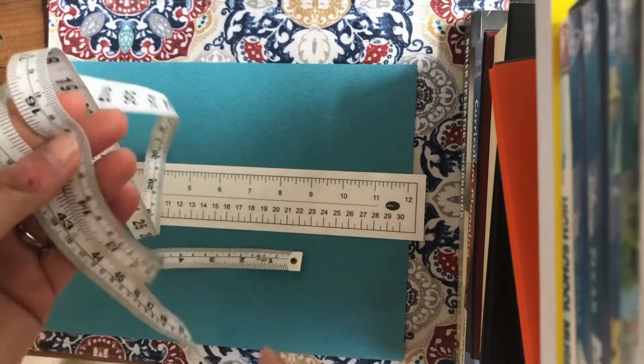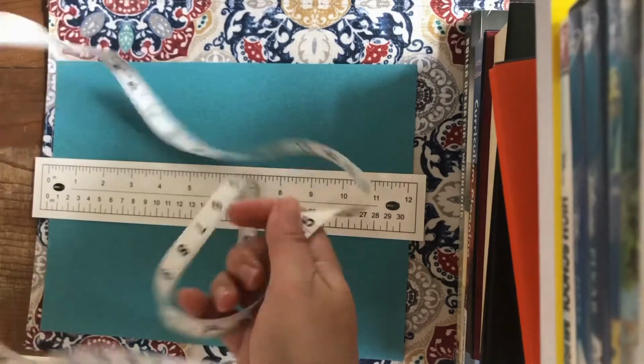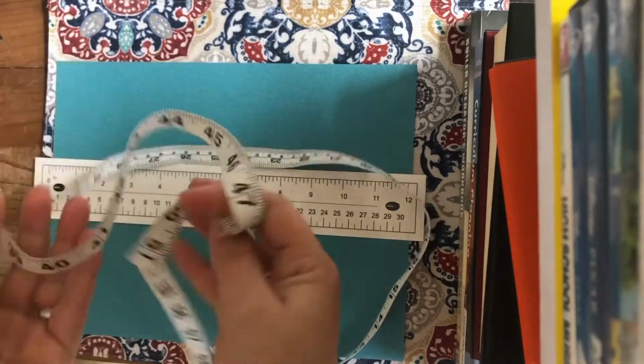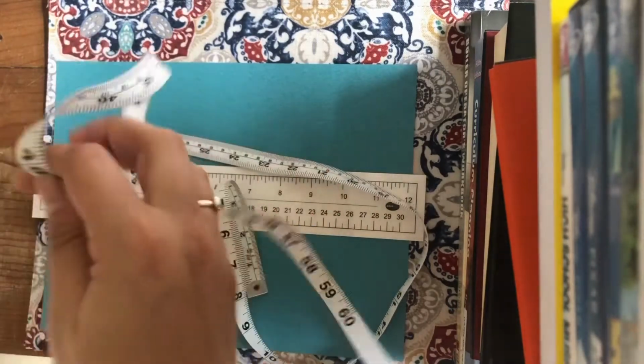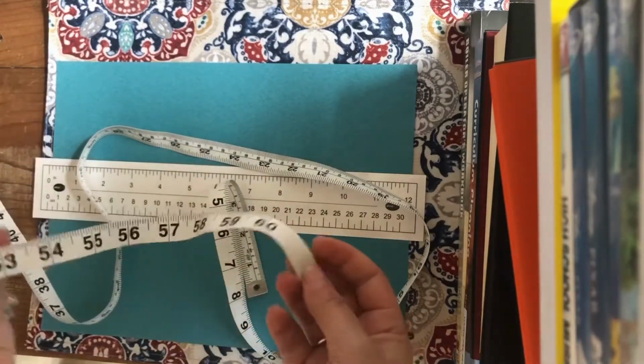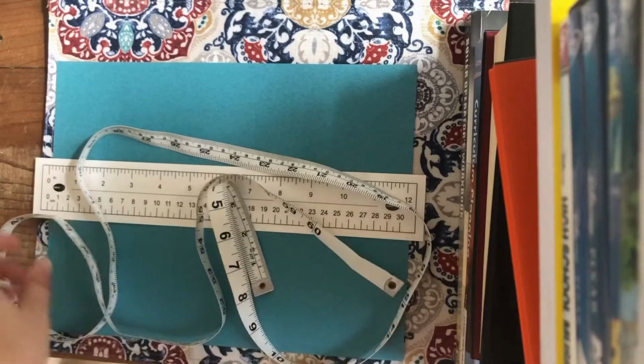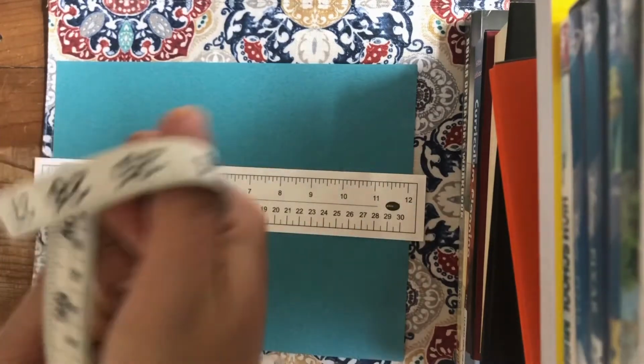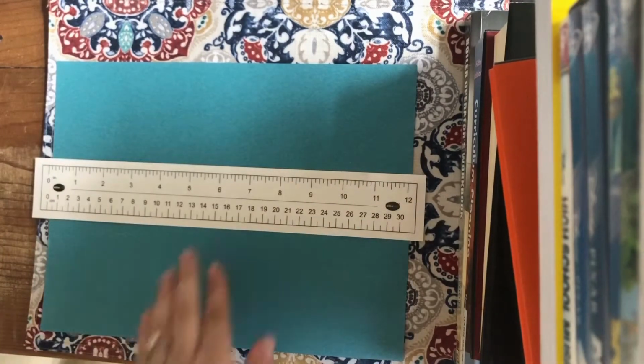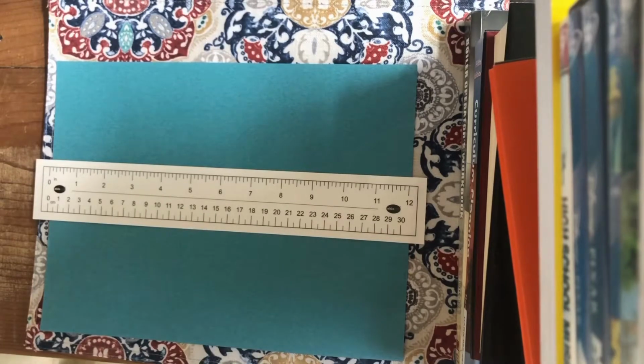This is called a fabric tape measurer, okay, and it can measure fabric, of course, but it can also measure waist size and all that good stuff. But this is just another method that you can use to measure, and it's more flexible. But like I was saying before, we are going to use the ruler for measurement.